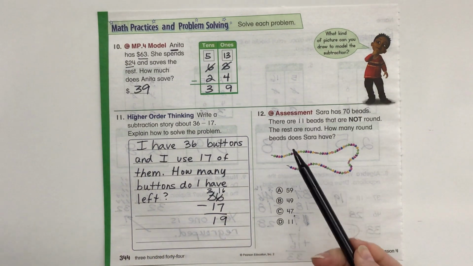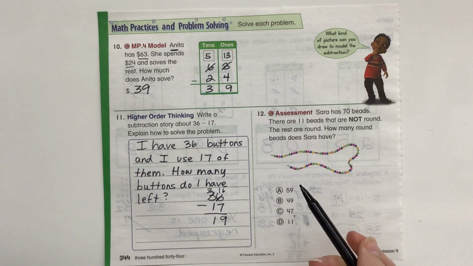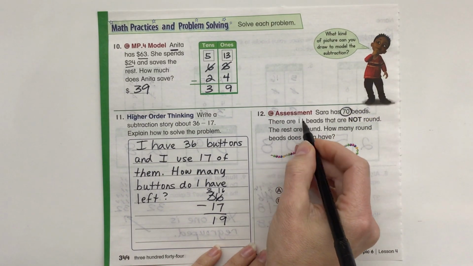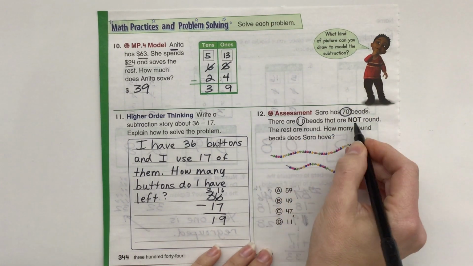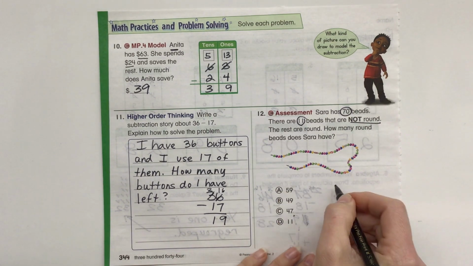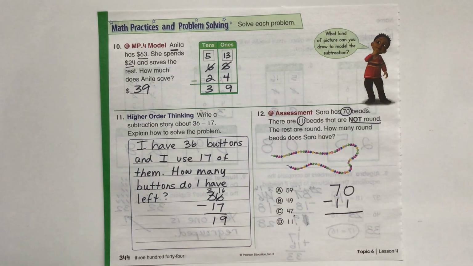All right, here's our assessment. We're going to have a question just like this on our final test. So let's get ready for it. Sarah has 70 beads. There are 11 beads that are not round. The rest are round. How many round beads does Sarah have? So we know it's 70 minus 11 right there. All right, go ahead and pause the video. Let's answer this, and then you can come back and check your answers.